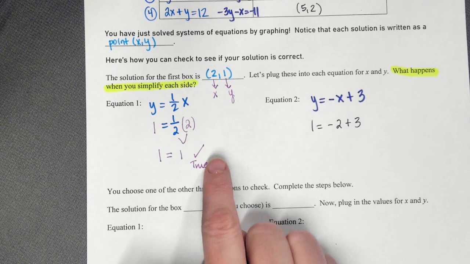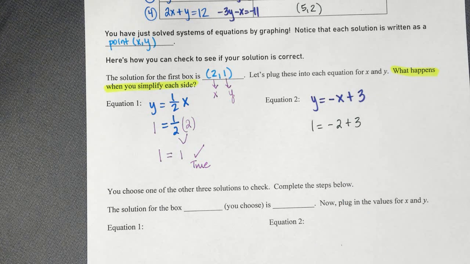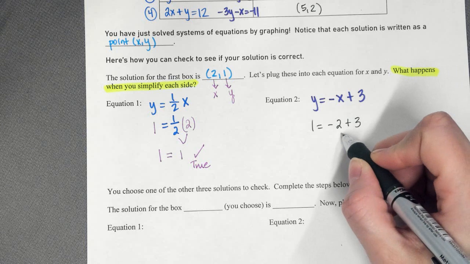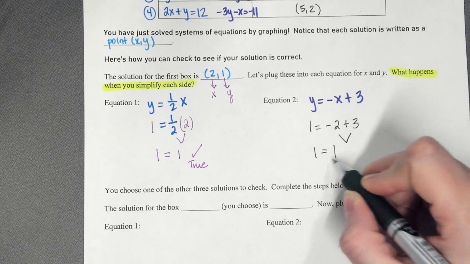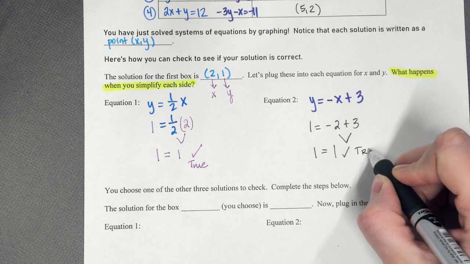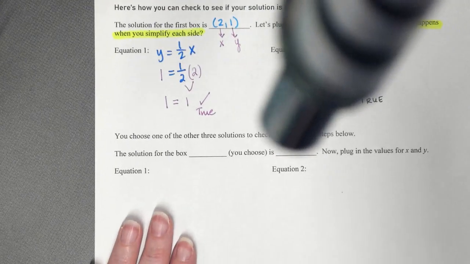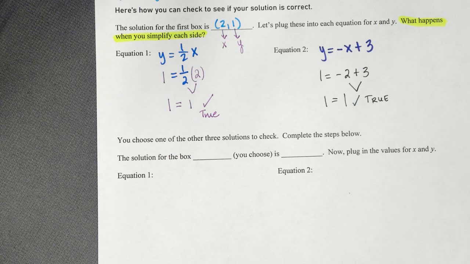Okay, so several of you got here. Now, one side you can simplify. So the side with two numbers, negative 2 plus 3, that's going to be what? 1. Yay. Okay, so is this true? Yep, so if it's true, that means your solution is correct. Okay, so for the second one, you're going to choose one of the other three solutions to check.